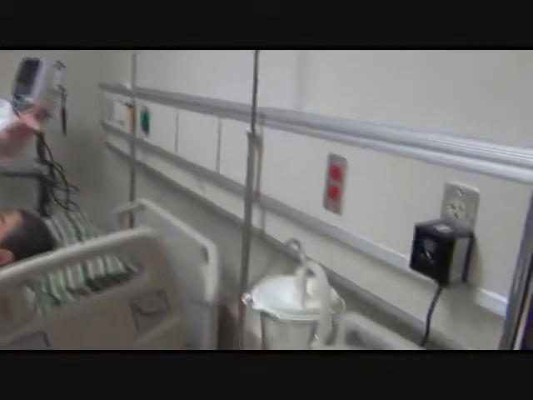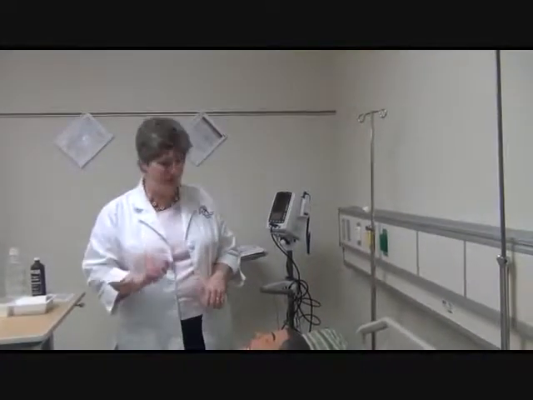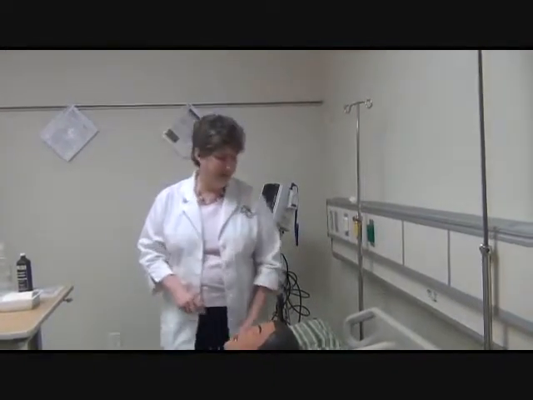You also need to have working suction, and that can be a head wall unit, or like in our example, we have the bedside table. So you want to make sure that that is working, and I'm going to ask one of the students to turn that on so that we know that it is. So you want to test that equipment.